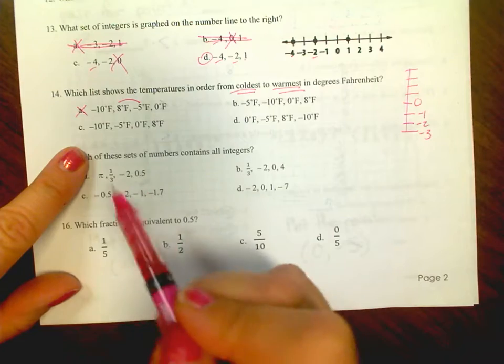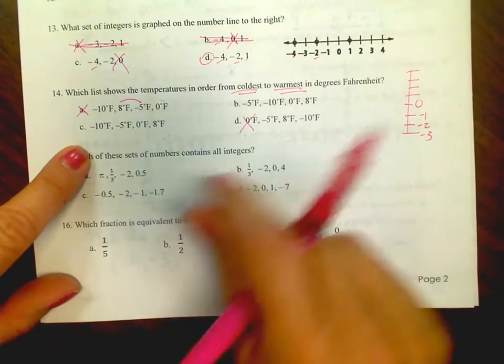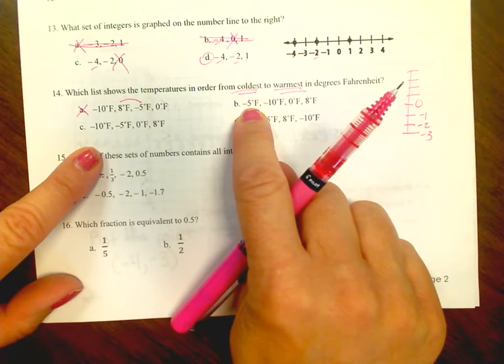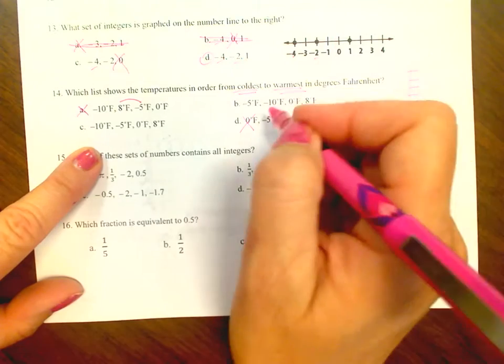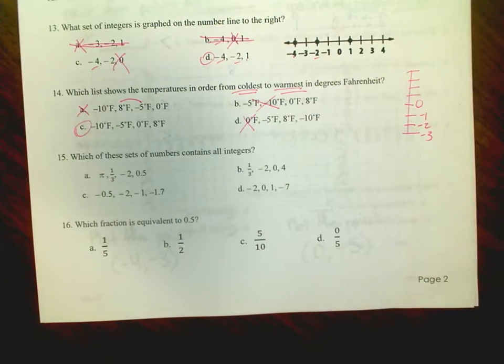All your negatives need to be in the front. So this one can't be it either. So -10 is going to be colder than -5. So that cannot be it. -10 would be your coldest temperature.